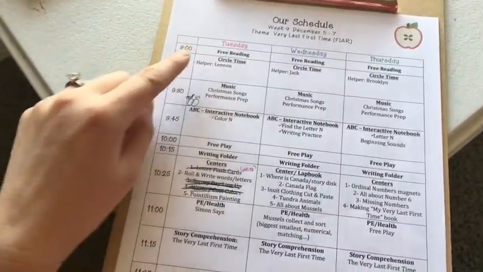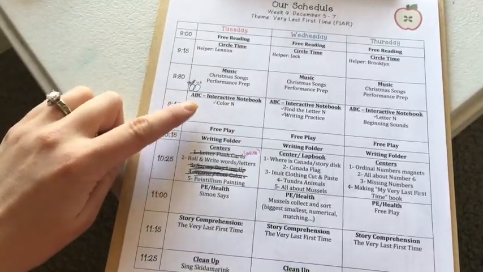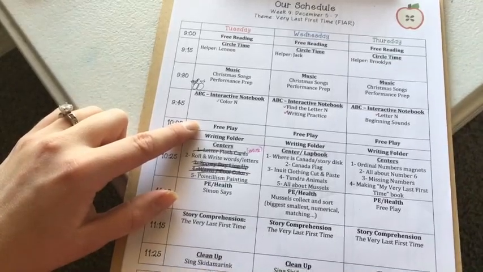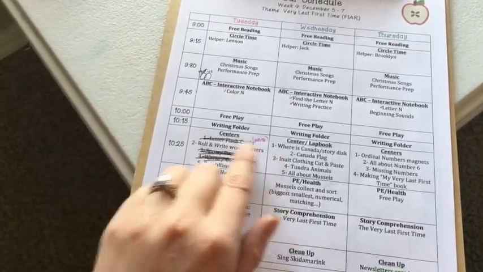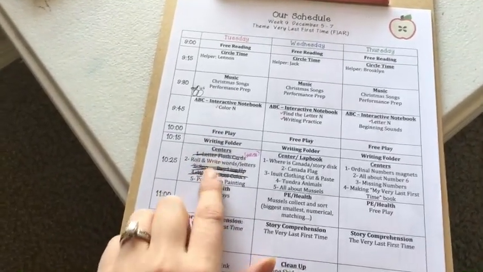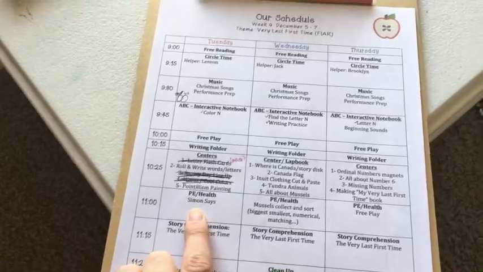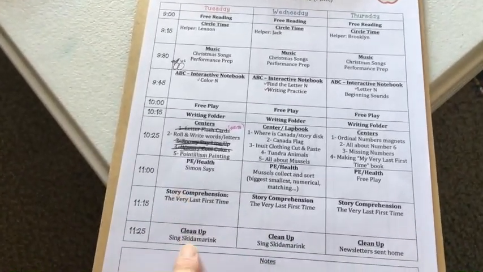So we have circle time first, then we have music time. We work on our notebooks, our letter notebooks. My kids always have recess for 15 minutes. We work on our writing folders. These are our centers that we do. Obviously, this particular day, I made a bunch of changes, so that's why it's all crossed off. We have a PE time, and then story comprehension, which is just like reading time, and then we clean up and sing songs, okay?